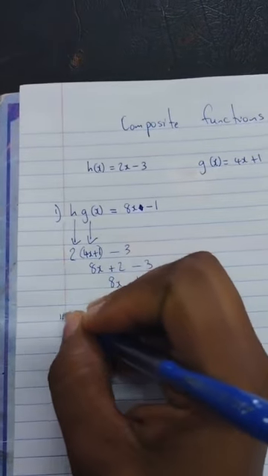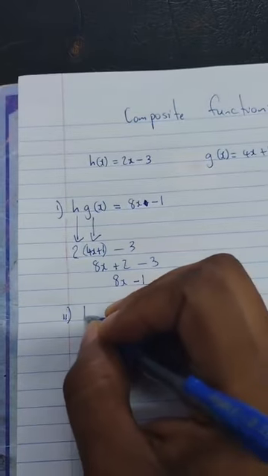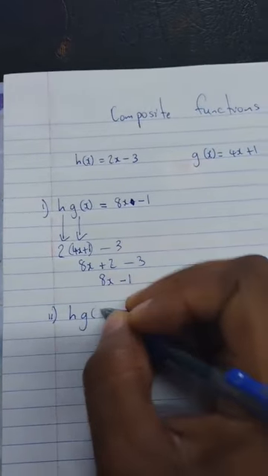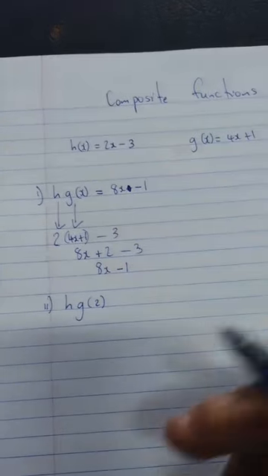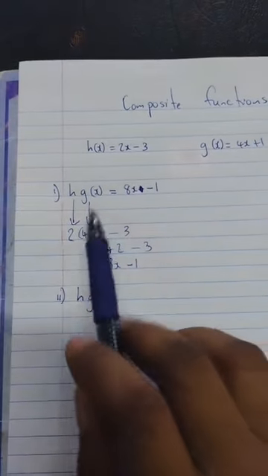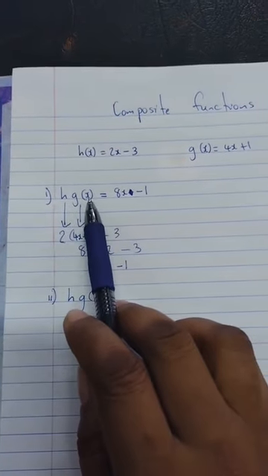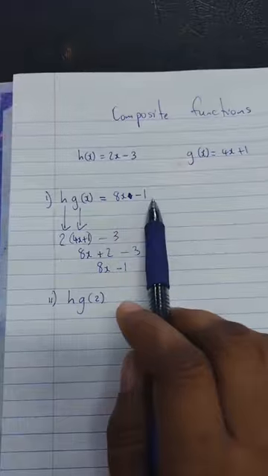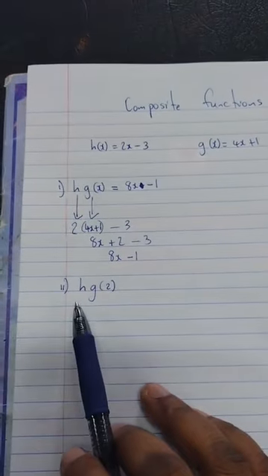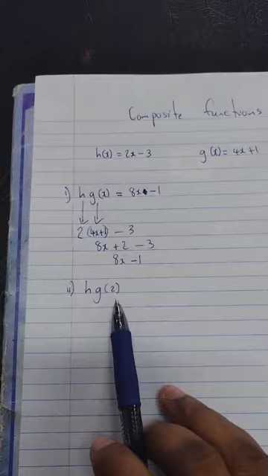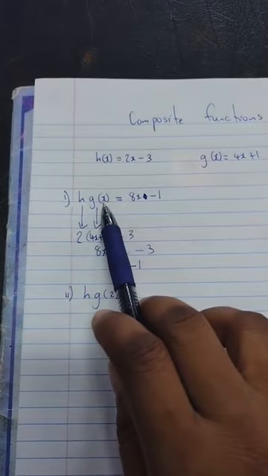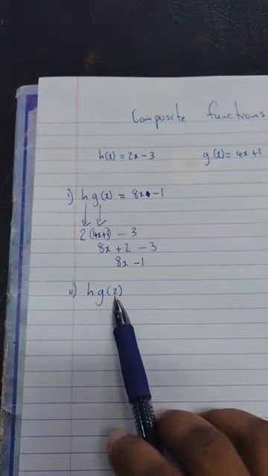You could have been even asked to further do something else. And how does one stem into the other? What if you got h of g of, let's say, 2? What does that mean? Now we already know what h of g of x is. That is 8x minus 1. If I was given h of g of 2, it therefore means that where x was, I'm asked to put the number 2.